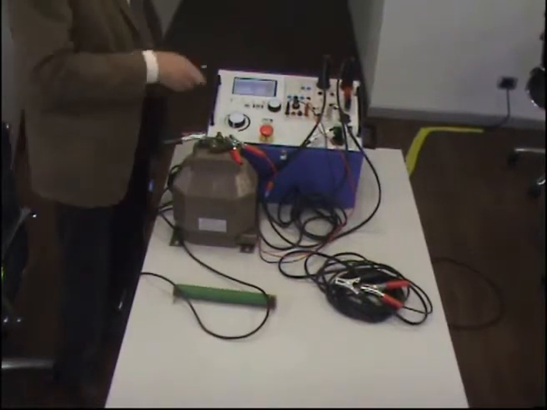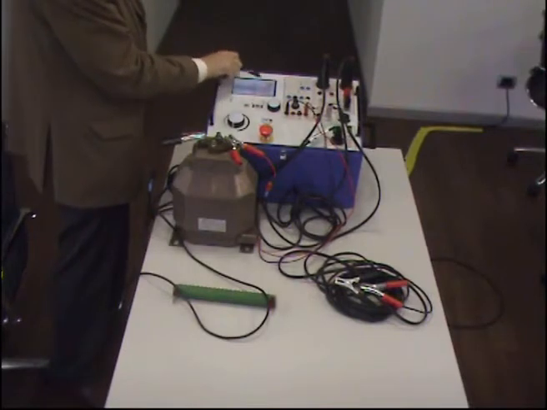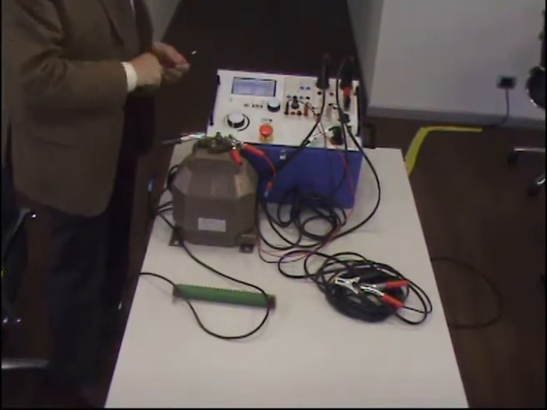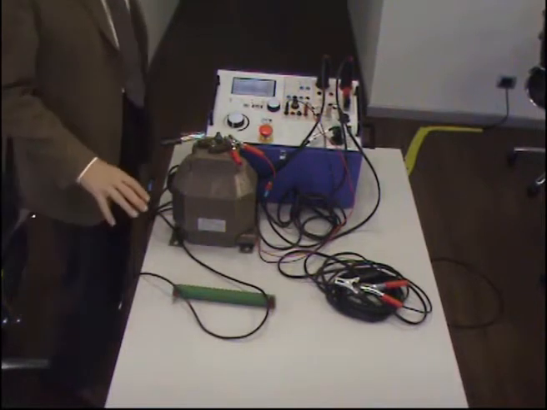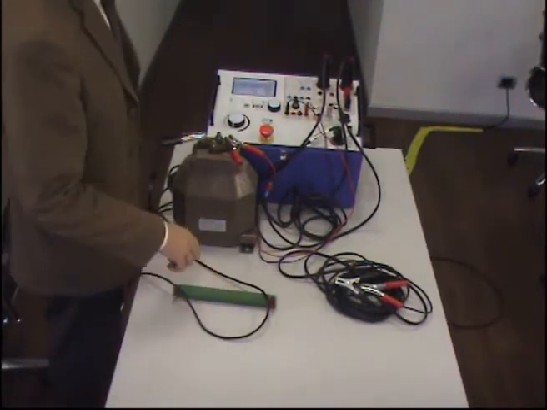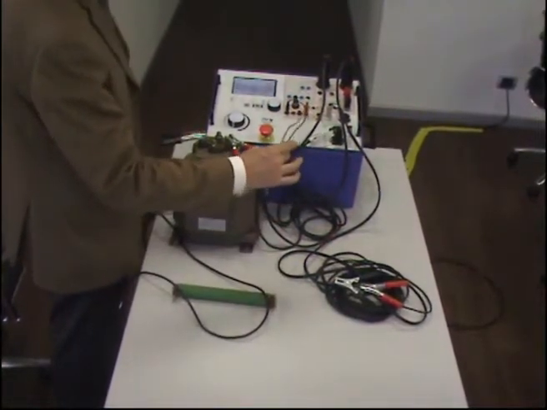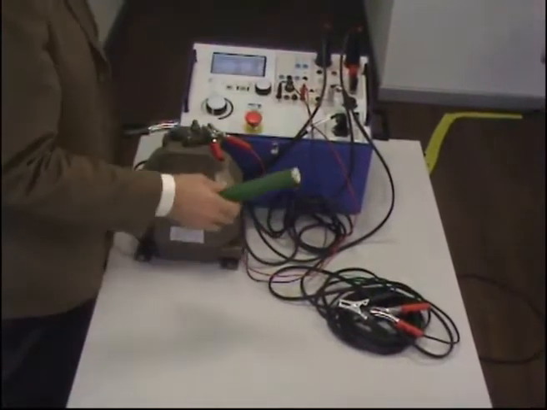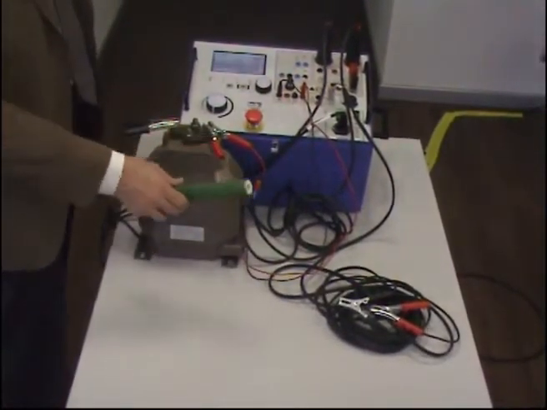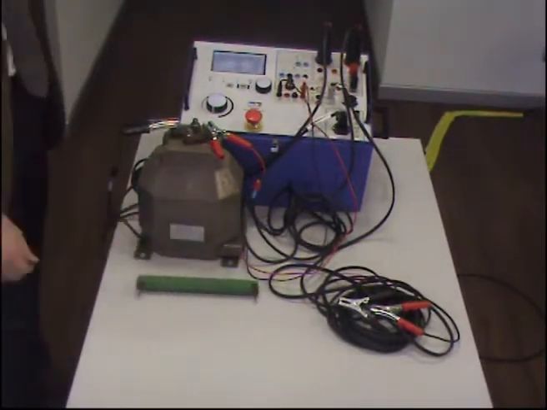Now we are still in the same selection, but I have moved to the burden selection. In this test, we want to measure the burden that is made of all the loads on the secondary side of the current transformer, that is here. I pretend that this resistor here, rated 1 ohm, is the burden on the secondary side.